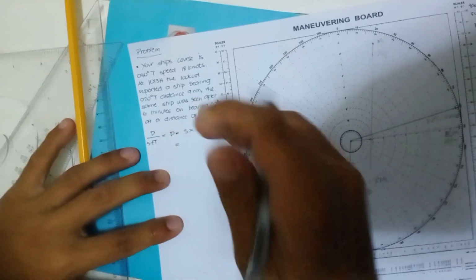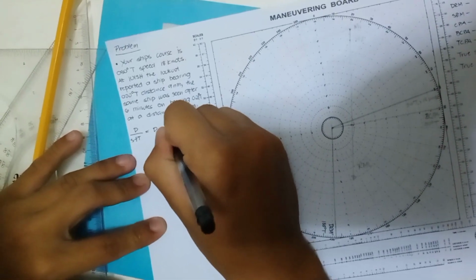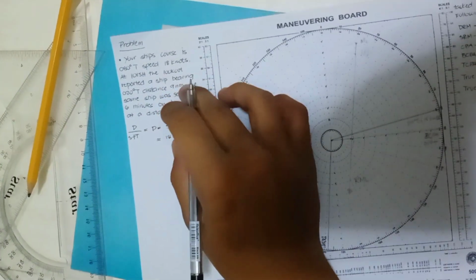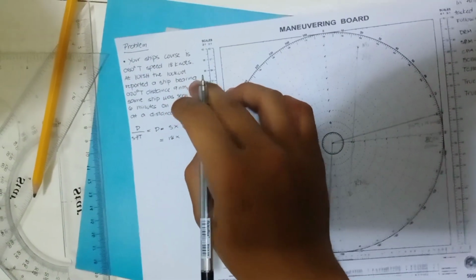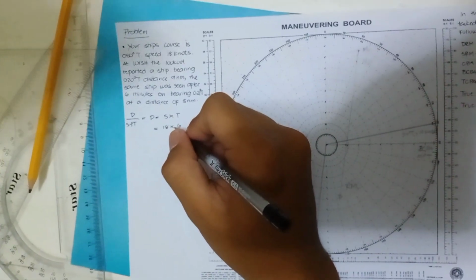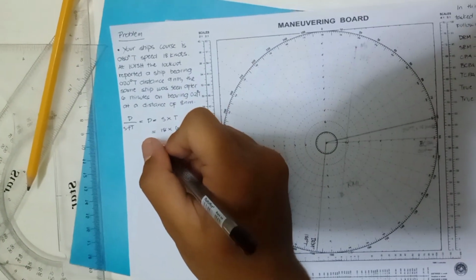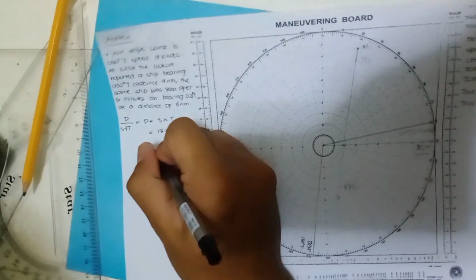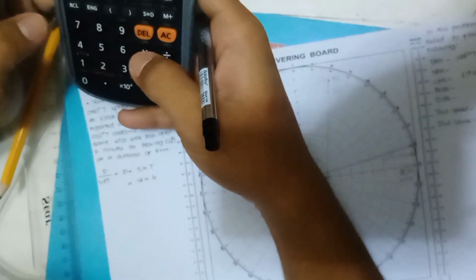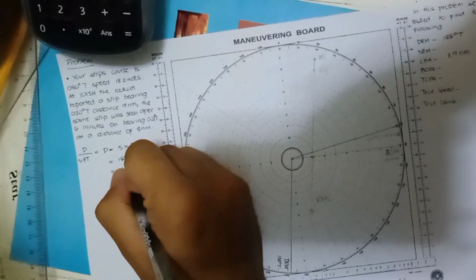So our speed is 18 knots, and the time is 6 minutes, which is the time difference of our first and second observation. 18 times 6 is equal to 108.